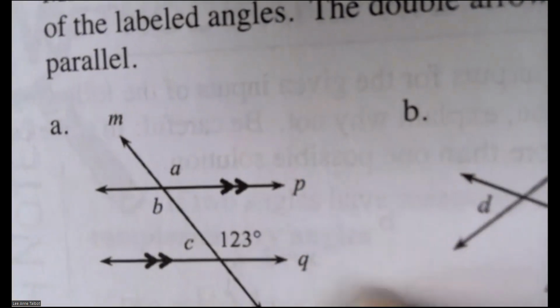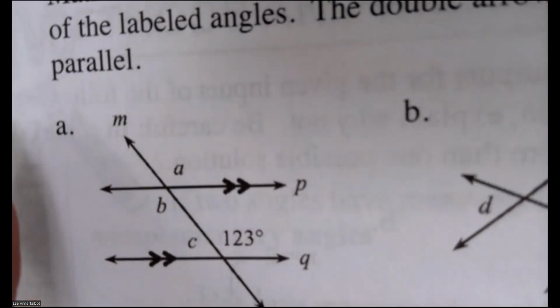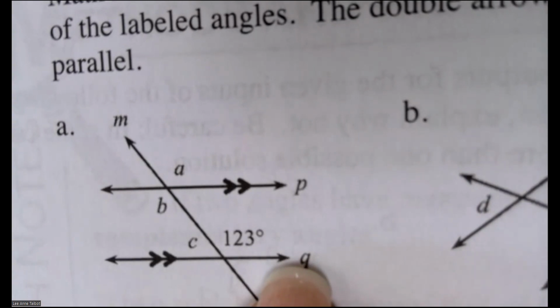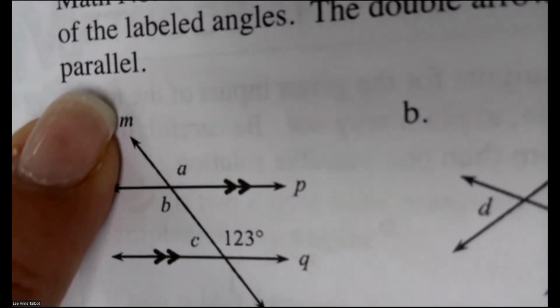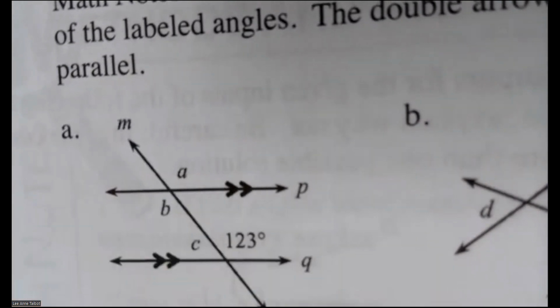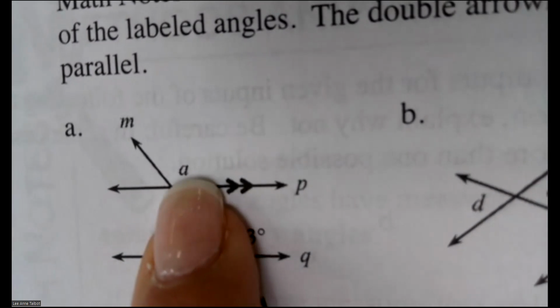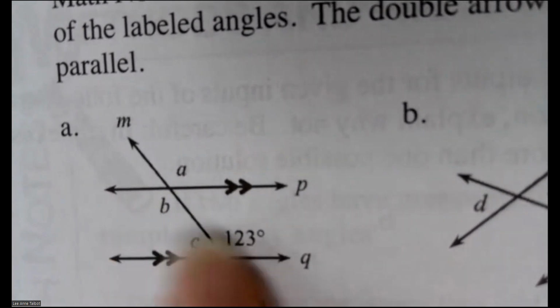P, Q, and M are the names of these lines. P is like Perry for this line, and Q is like Quentin. That was as best I could do there. And M is like Marcus. So they wanted you to pretend this is like X, and this is like Y, and this is like Z. So you're going to find X and find Y and find Z.